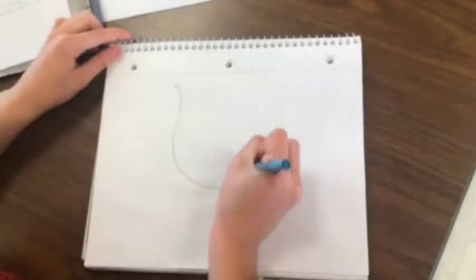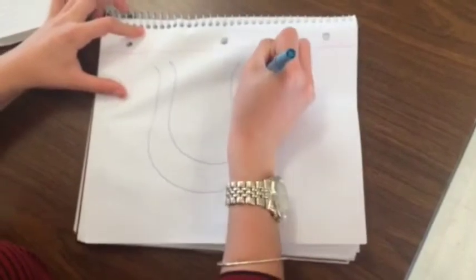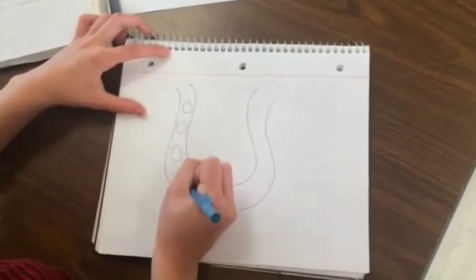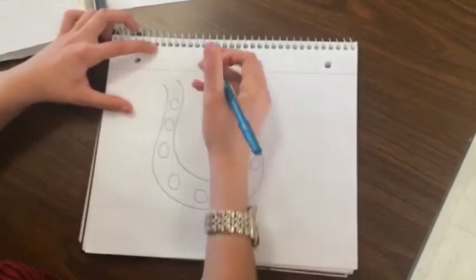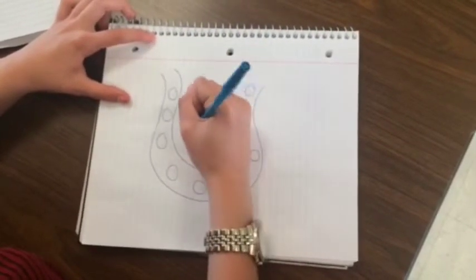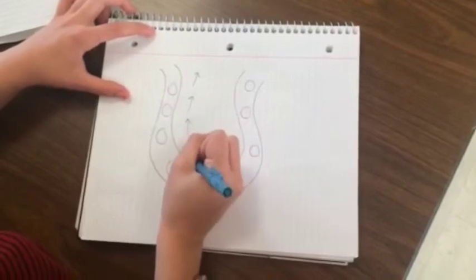In this drawing, we see the exchange of oxygen between the capillaries and the alveoli. So that outer bit that Eilish is drawing is a capillary, and the inner bit is an alveoli. As you can see, Eilish is drawing carbon dioxide molecules that will be exchanged with oxygen molecules from the center out to the outside.